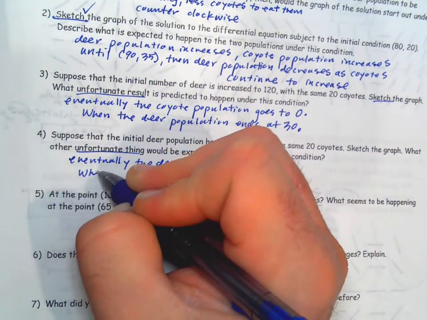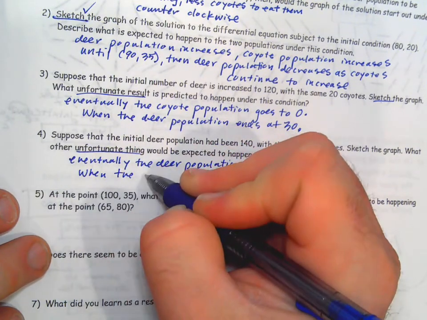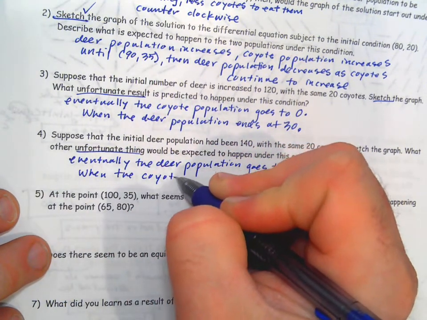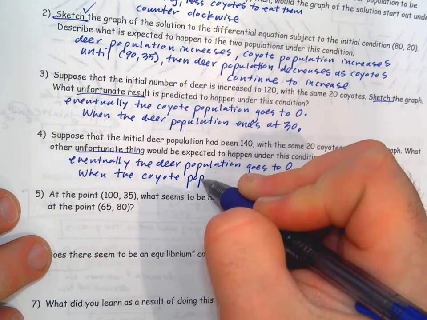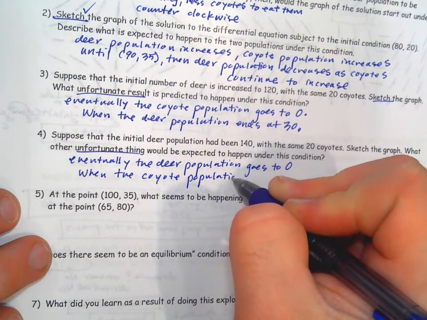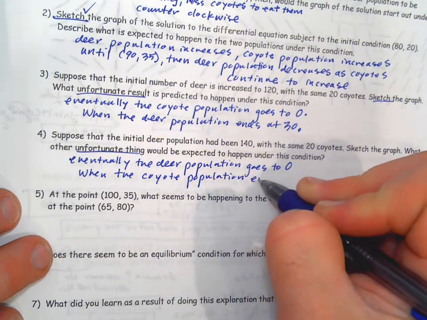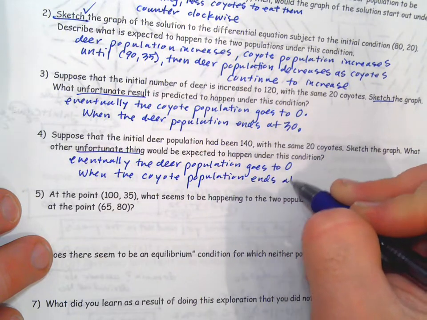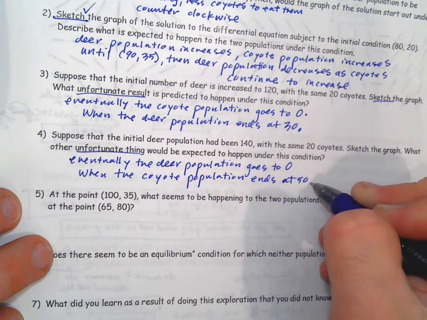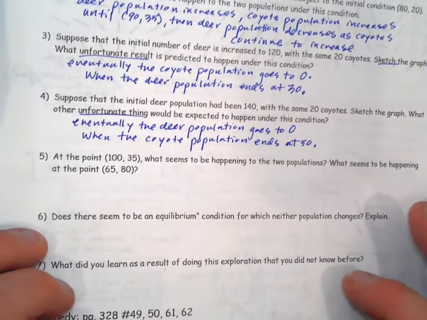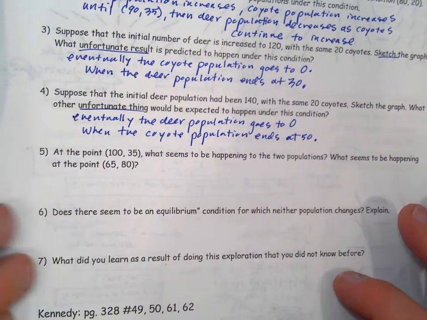When the coyote population ends at 50, which isn't good for the coyotes because they depend on the deer. So we just killed off their food supply.